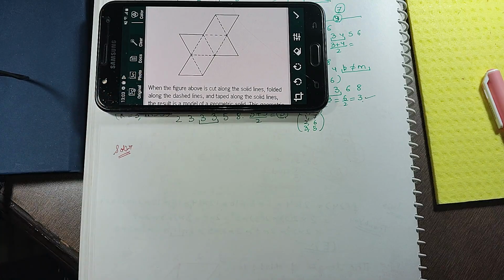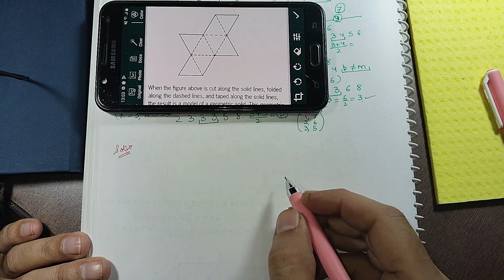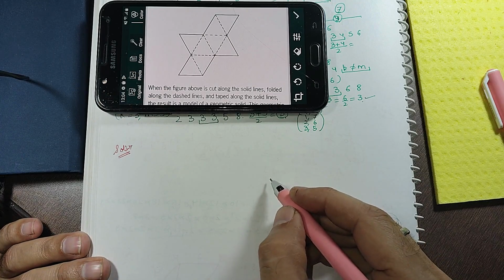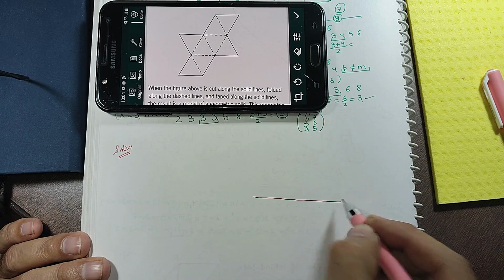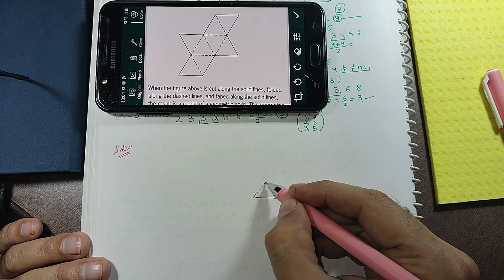Right? So from this, a figure is generated which has a common square base, and two pyramids are drawn, and the square base is shared by both these pyramids. So we'll try to draw the figure first. So it will be like this. First we will draw the square base. So that will be somewhat like this.